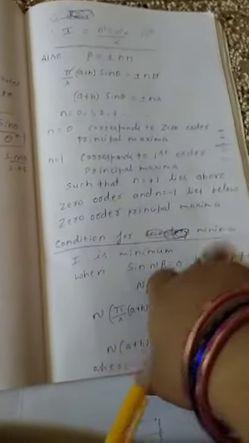Remember this. Okay. Next we have to derive the expression for the condition for minima. This I will continue in the next class.